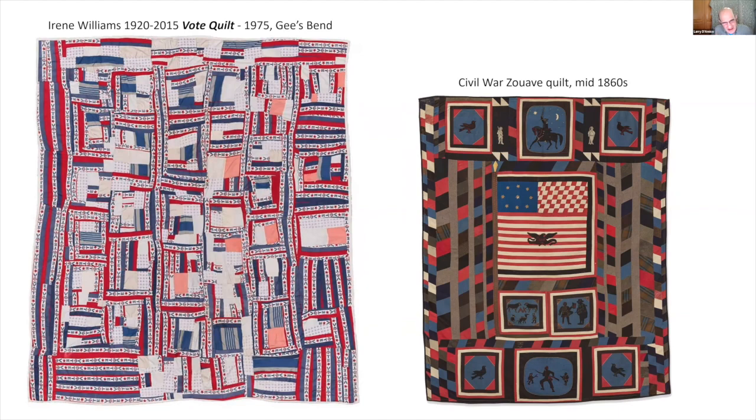And the kind of patriotic element in a lot of the quilts. I didn't throw a lot of the American flag quilts in here, but they do come up with that theme quite a lot. And the one on the right is from around the Civil War. So again, that patriotic theme comes into play in these pieces.